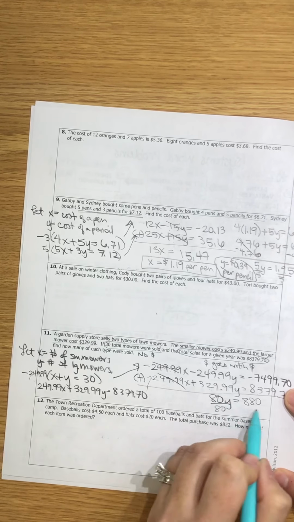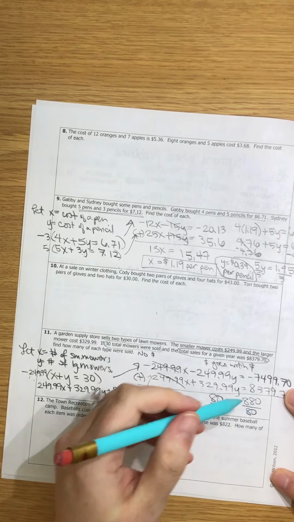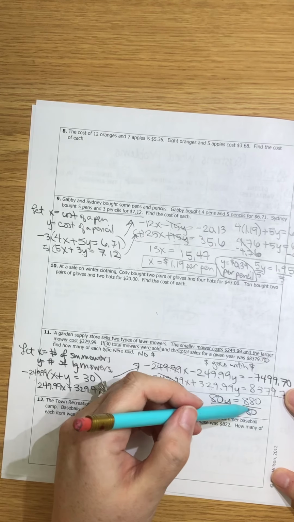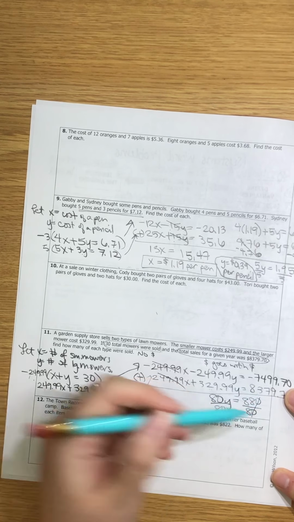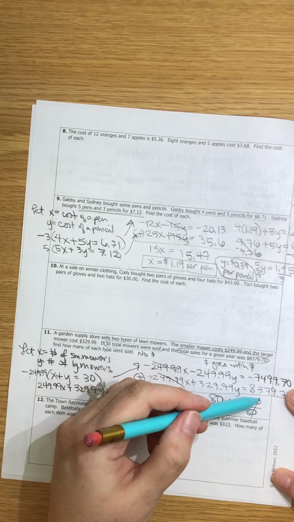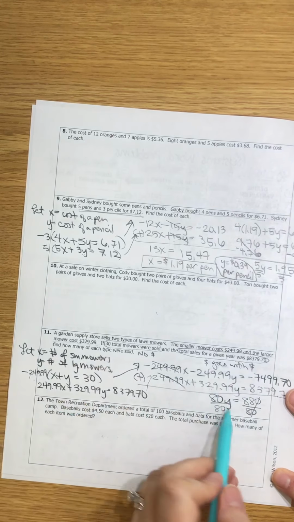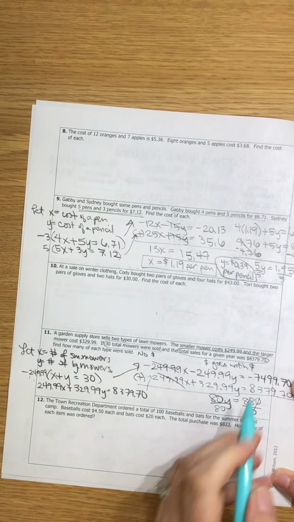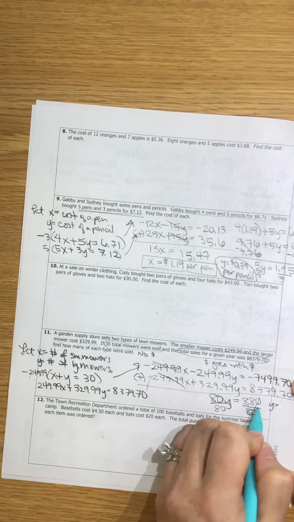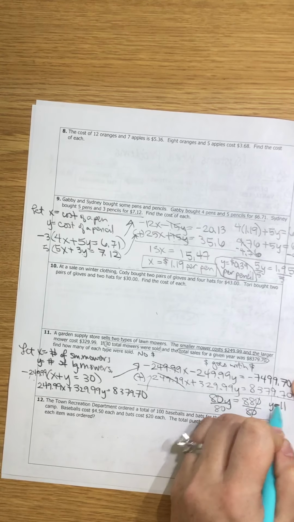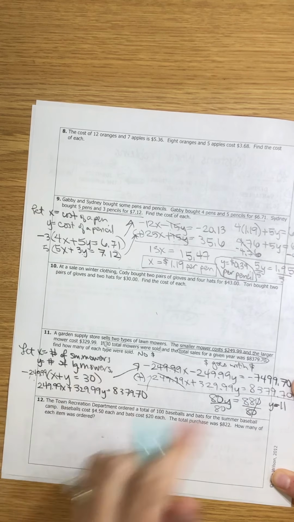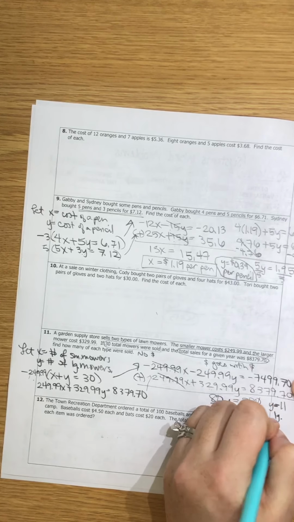Now I divide by 80. Now let me show you a little trick. If both numbers end in a 0 that you're dividing, you're basically dividing out by 10 when you cross out the zeros. And then I just think of it as 88 divided by 8. So y equals 11, and that's the large mowers. Okay, so 11 large mowers.